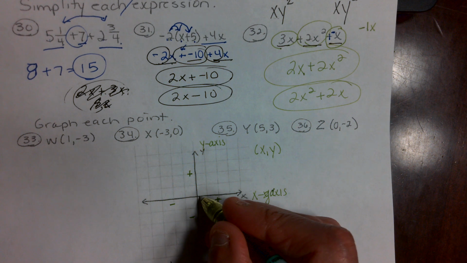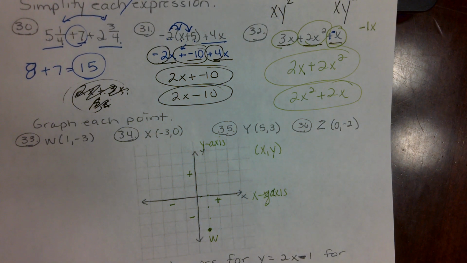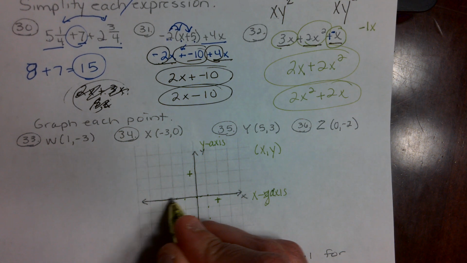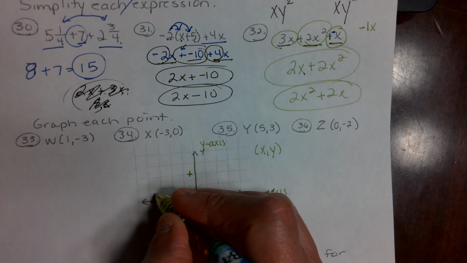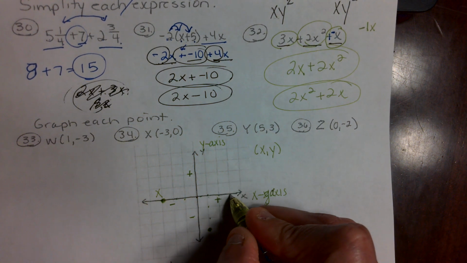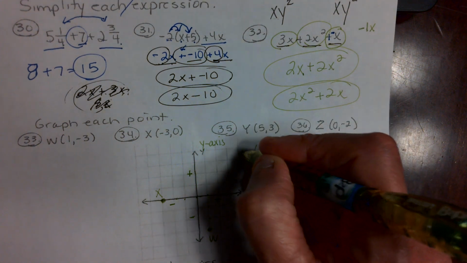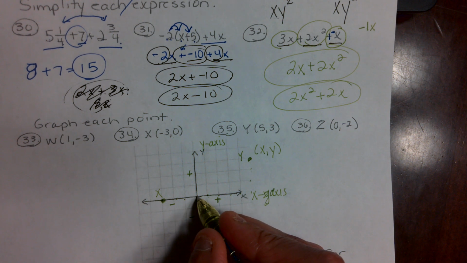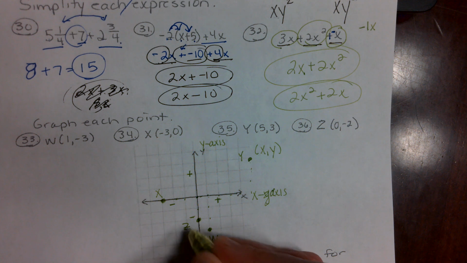So 1, negative 3. So 1, 1, 2, 3. W. Negative 3, 0. 1, 2, 3, and I don't go up or down. There's nowhere to go. That is X. 5, 3. 1, 2, 3, 4, 5, 1, 2, 3. Y. And 0, 2. So 0 in this direction, and negative 2, I'm sorry, down 2. And that is Z.